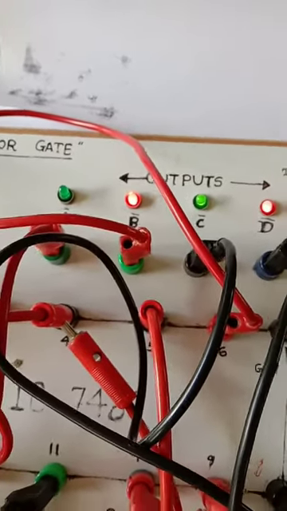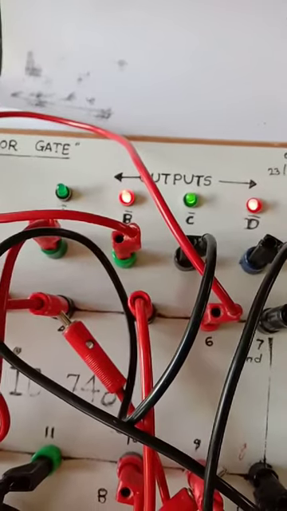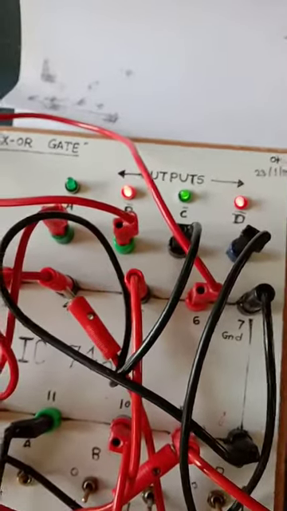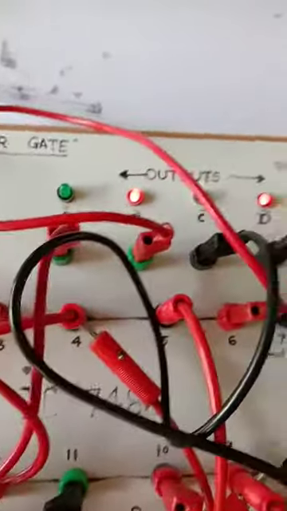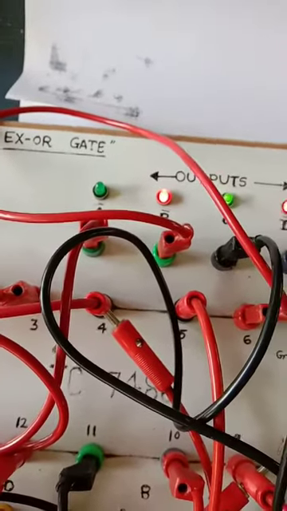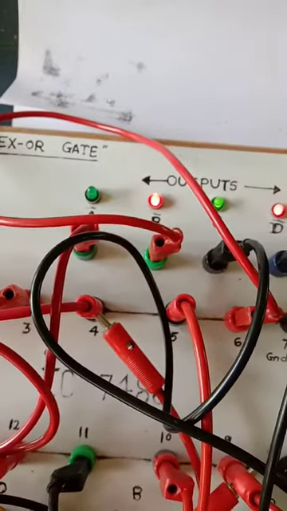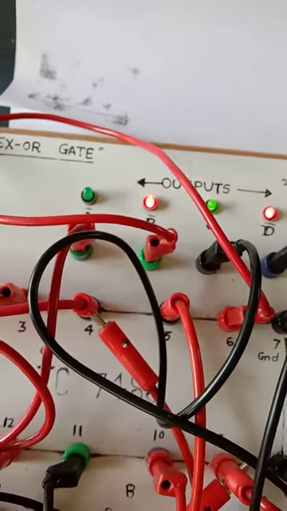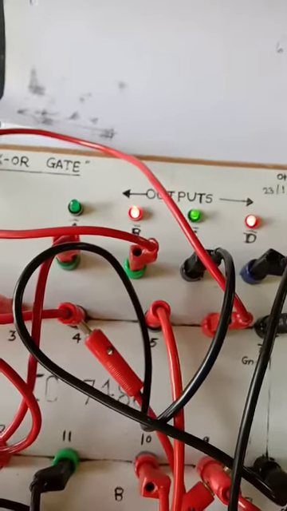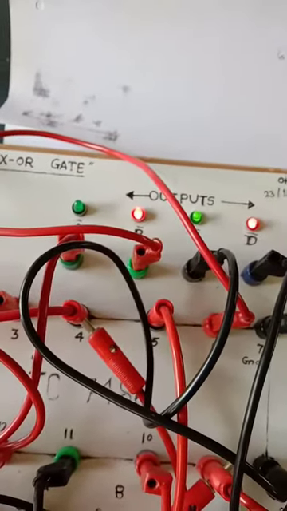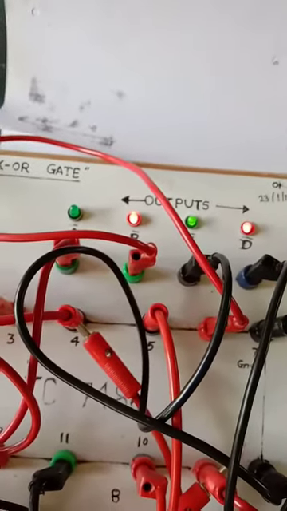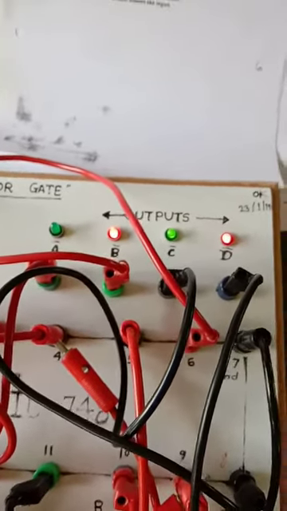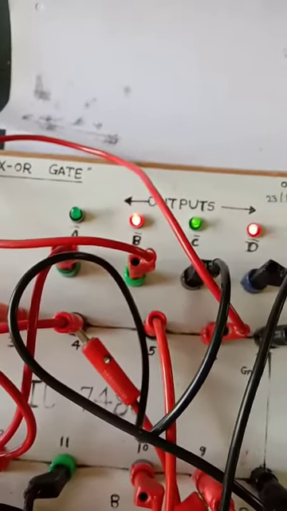So in this way the experiment is performed. XOR acts as a controlled inverter. When invert is low, it follows the input, that is the inputs and outputs are the same. But when invert is high, each XOR gate inverts the inputs. That is, when inputs are 1 1 1 1, outputs will be 0 0 0 0. When inputs are 1 0 1 0, outputs will be 0 1 0 1. Okay, so we will stop here.